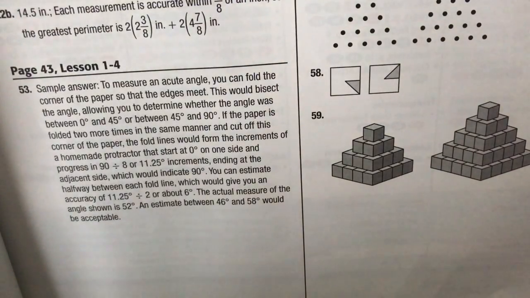Sample answer. To measure an acute angle, you can fold the corner of the paper so the edges meet. This would bisect the angle, allowing you to determine whether the angle was between 0 and 45 or 45 and 90. I did that. If the paper is folded 2 more times in the same manner, cut off this corner of the paper, and fold lines would form the increments of a homemade protractor that start at 0 degrees on one side and progress to 90 divided by 8, or 11.25 increments, ending at the adjacent side, which would indicate 90 degrees. You can estimate halfway between each fold line, which would give you an accuracy of 11.25 degrees divided by 2, or about 6.